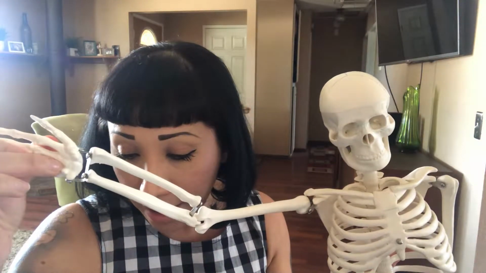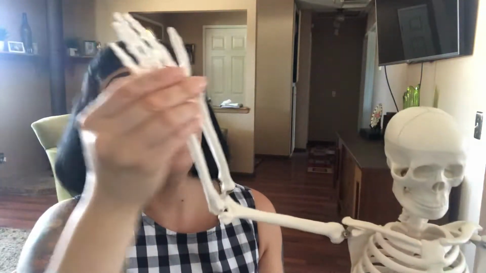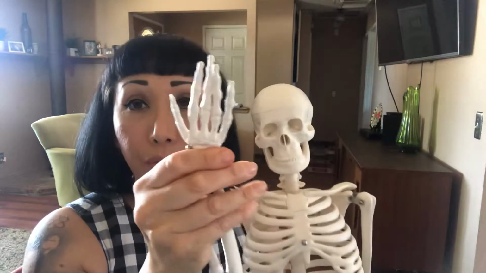The hand and wrist, we have here, and the wrist is pretty much a bunch of little bones called the carpals. They're very, very tough to see, but all of these tiny little bones have a name.